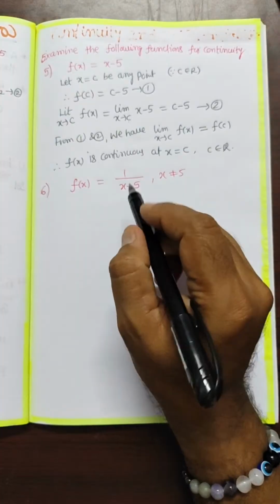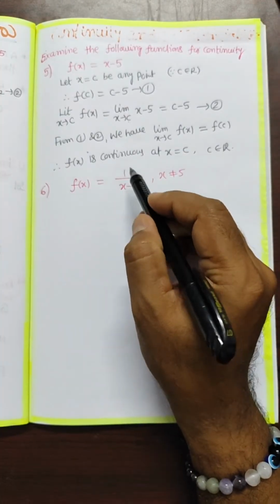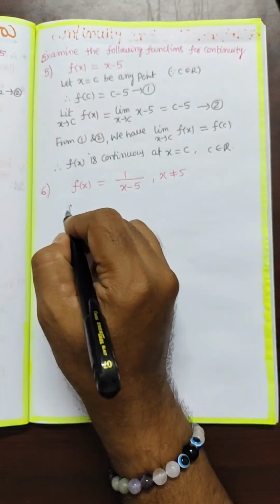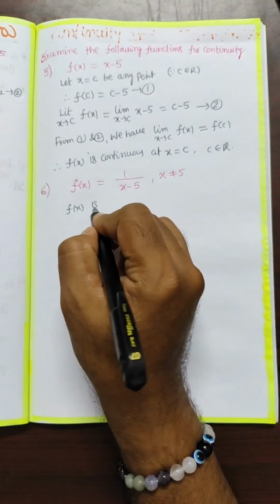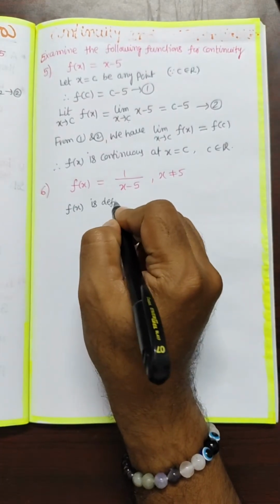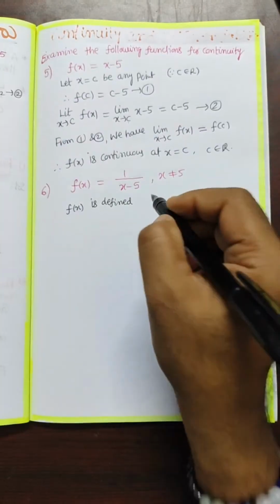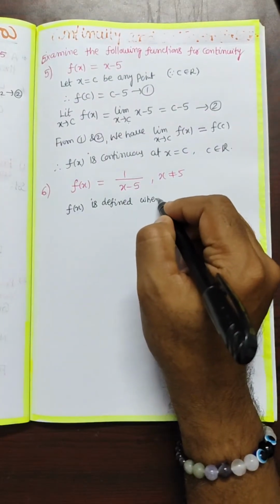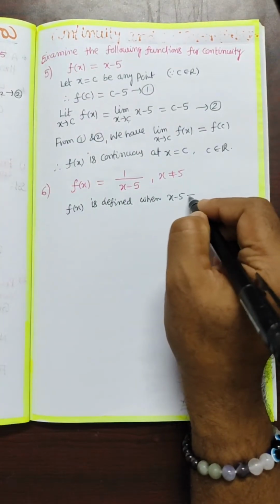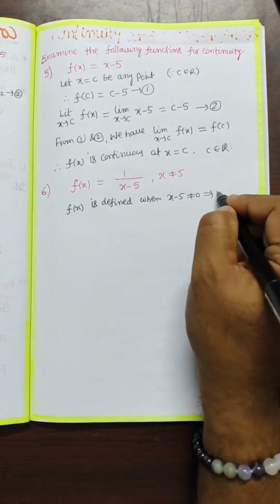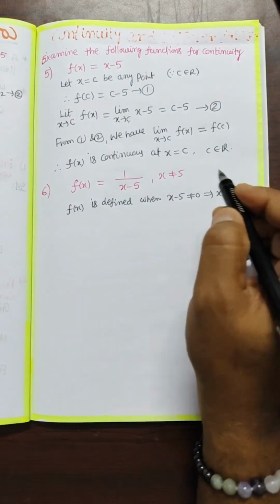Why? Because it is a rational function, f of x by g of x form. F of x is defined when x minus 5 is not equal to 0. That implies that x is not equal to 5.